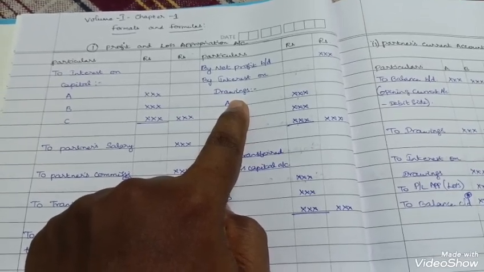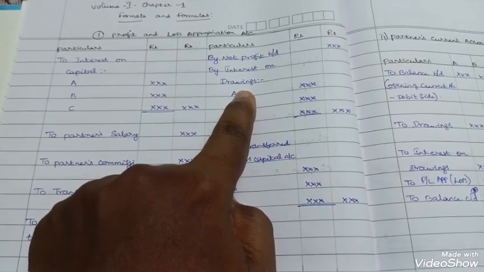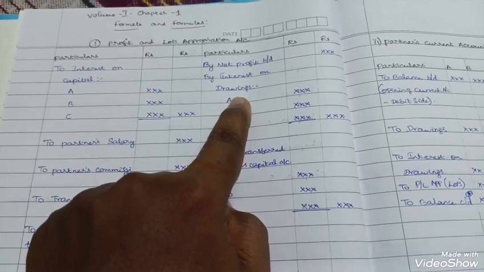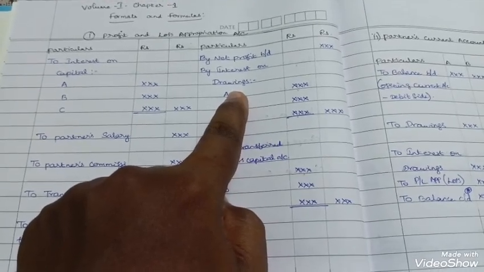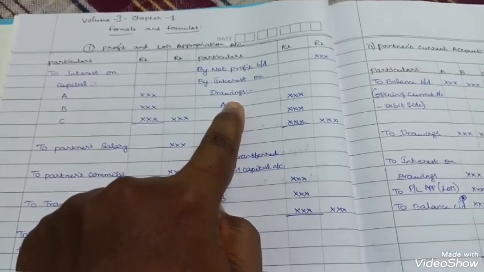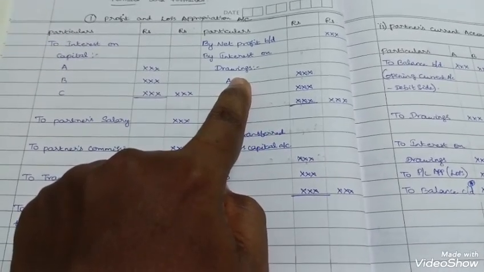Otherwise, you can calculate interest on drawings for 6 months only. Since the period for the interest on drawings is not mentioned in the question, you have to calculate the interest on drawings only for 6 months.